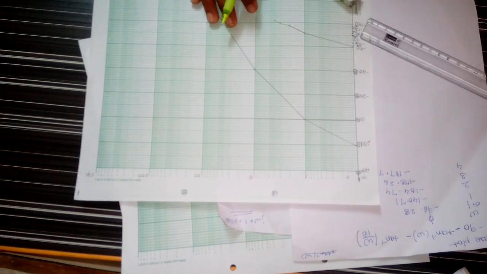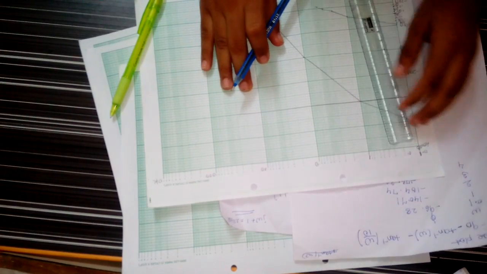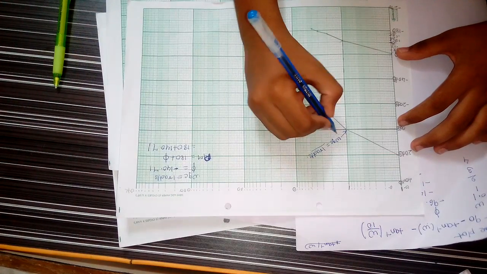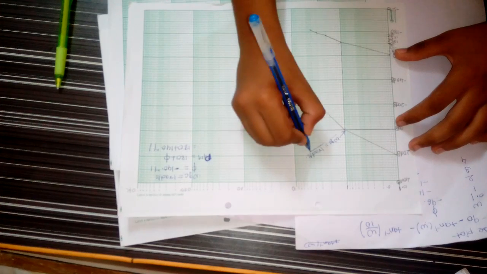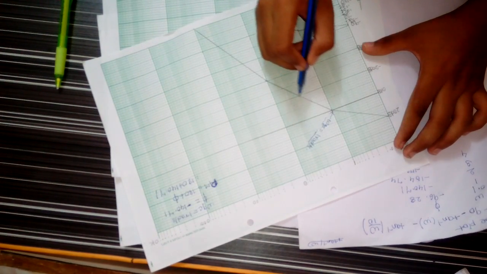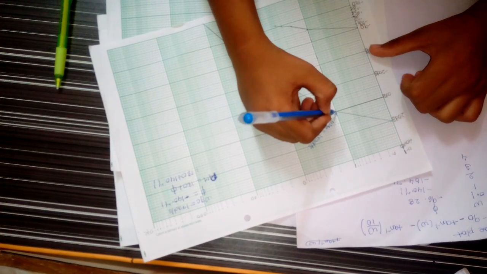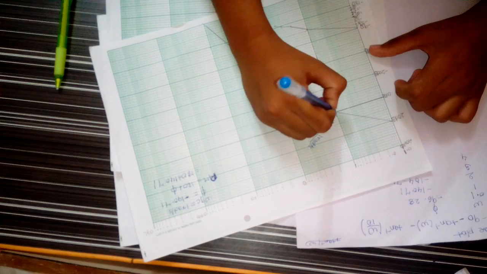This is done. Now for gain margin and phase margin. For phase margin, you have to first plot omega GC. So omega GC equals 1 radian per second. When you draw the magnitude plot, the point which coincides with 0 dB, that point you have to take.